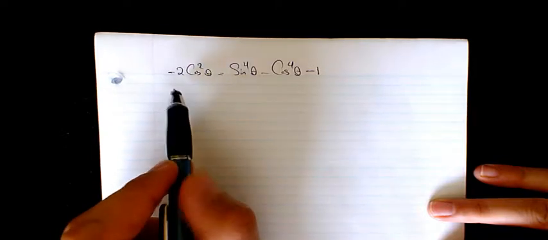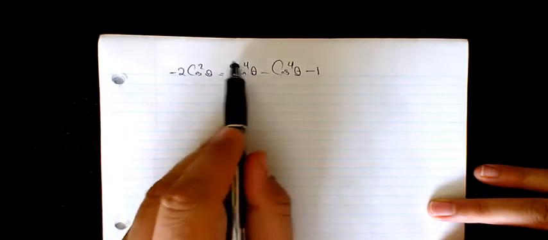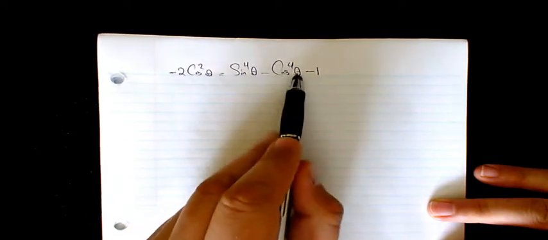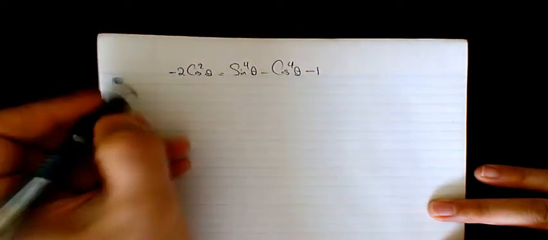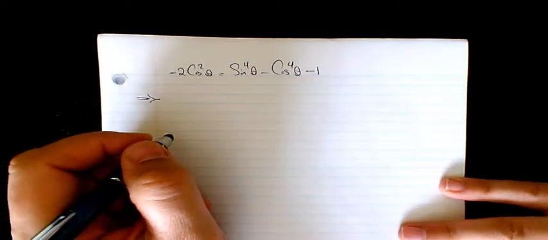In this example, I have negative 2 cosine squared theta equals sine to the power of 4 theta minus cosine to the power of 4 theta minus 1. So I need to verify this trig identity. So I start from the right hand side.